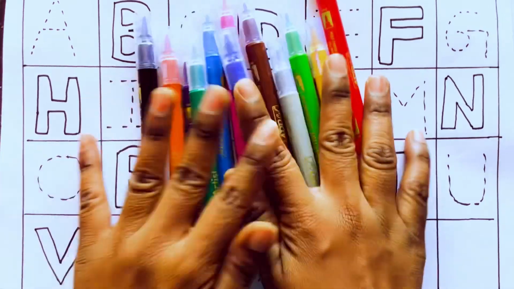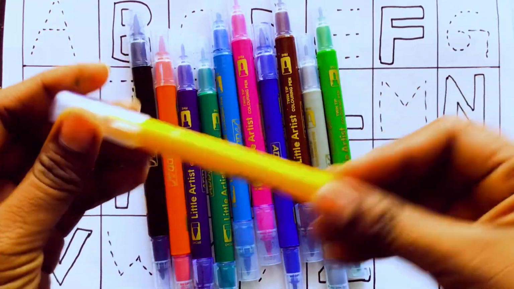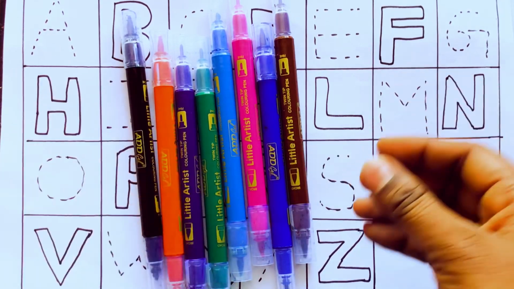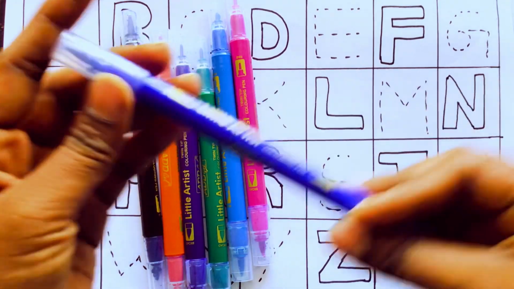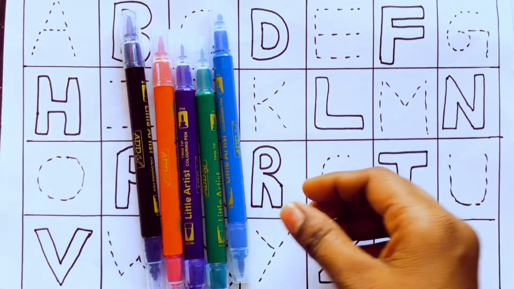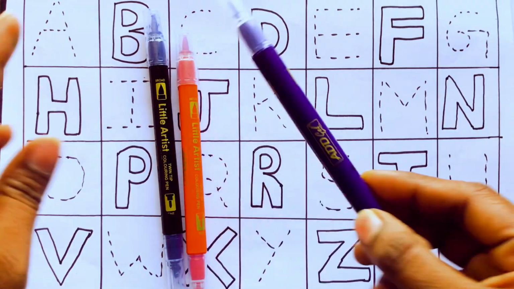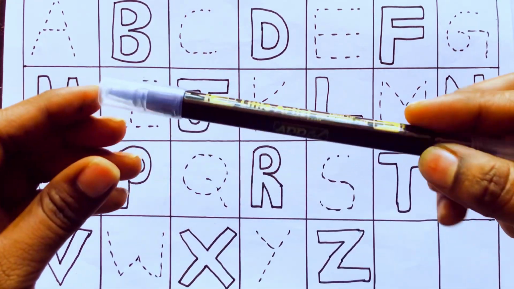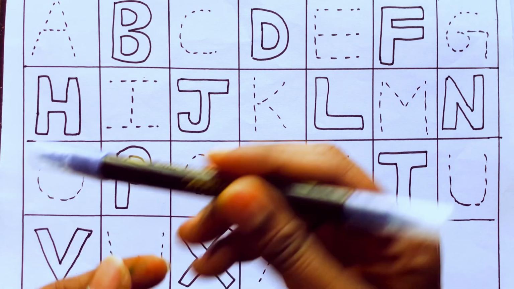These are all the color pencils: red color, yellow color, green color, grey color, brown color, blue color, pink color, sky blue color, green color, purple color, orange color and black color. Okay, let's draw the alphabets.